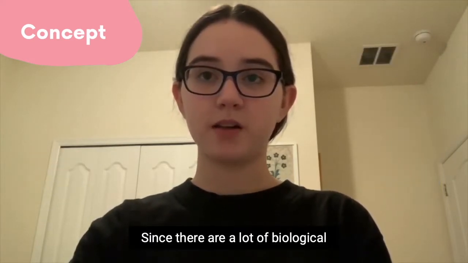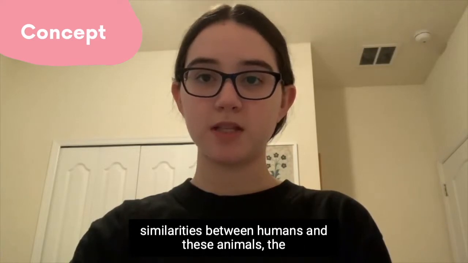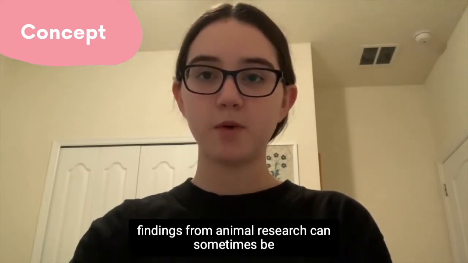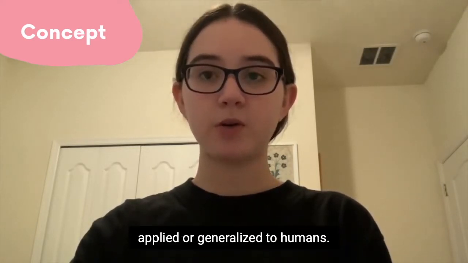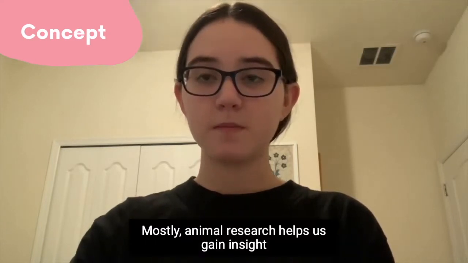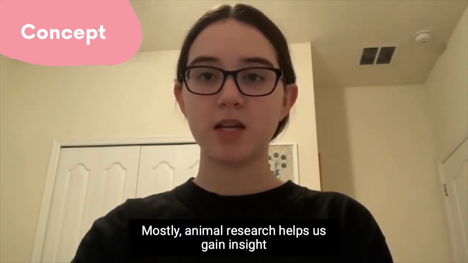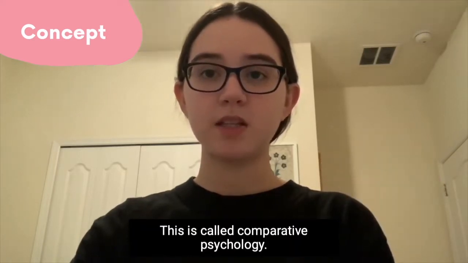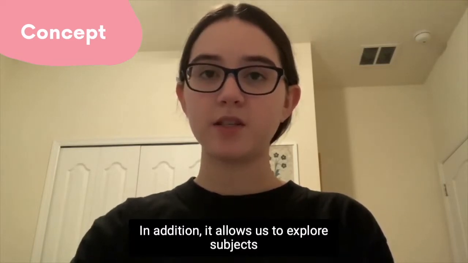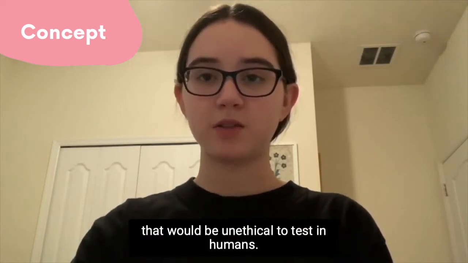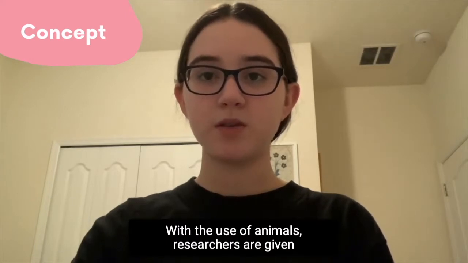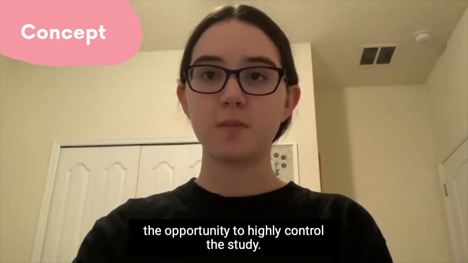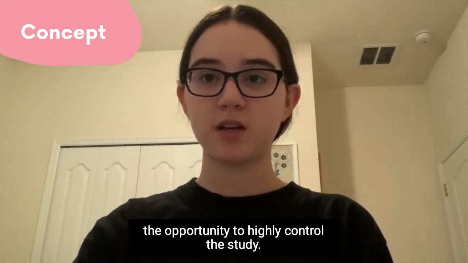Since there are a lot of biological similarities between humans and these animals, the findings from animal research can sometimes be applied or generalized to humans. Mostly, animal research helps us gain insight into subjects like hormones and brain composition. This is called comparative psychology. In addition, it allows us to explore subjects that would be unethical to test in humans. With the use of animals, researchers are given the opportunity to highly control the study.